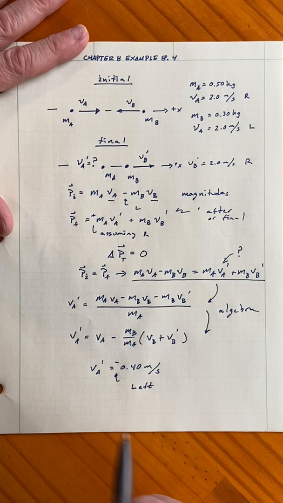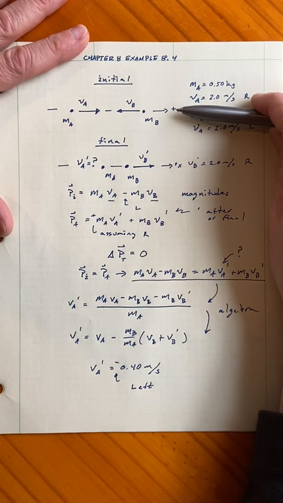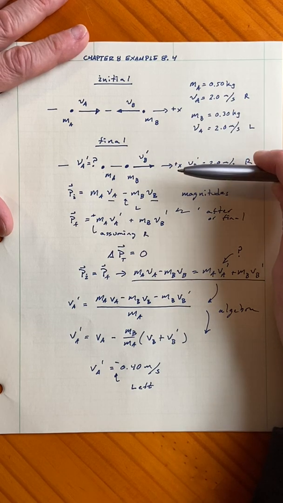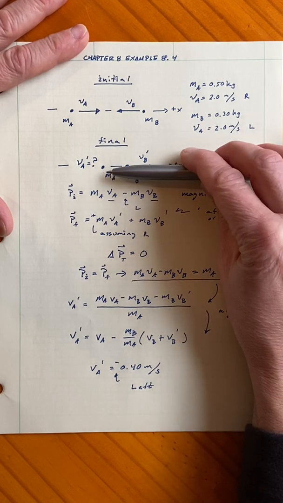So we've used conservation of momentum to predict what will happen when two gliders come together, collide, and move apart. We needed to know something about the speed and direction of one of the gliders after the collision, and we could predict the speed and direction of the second glider after the collision.